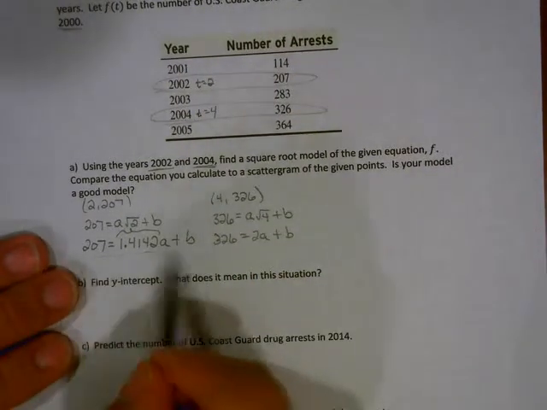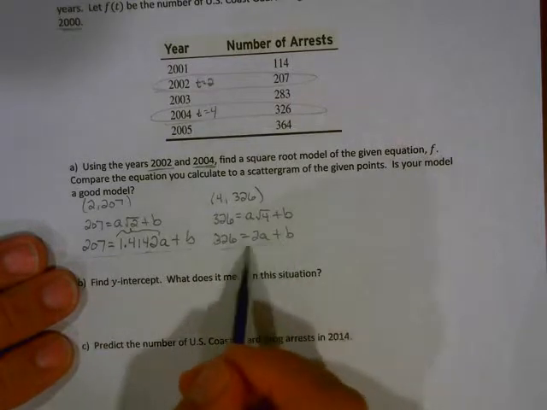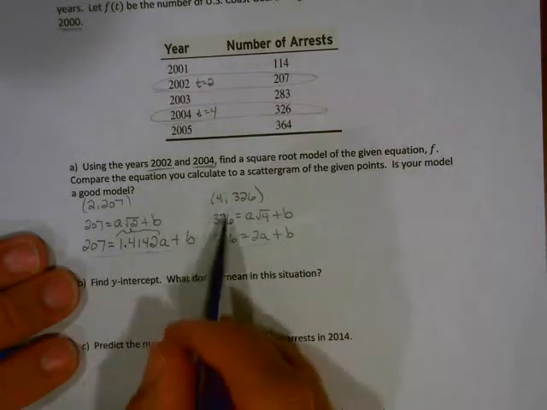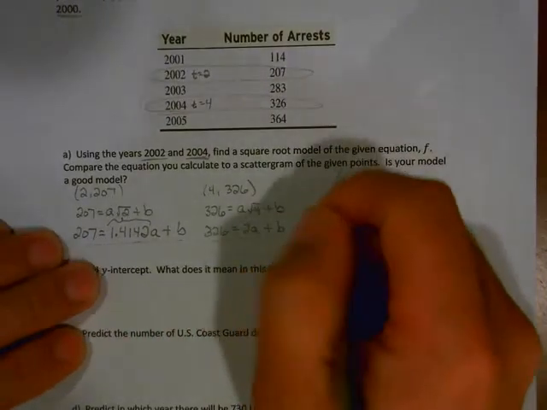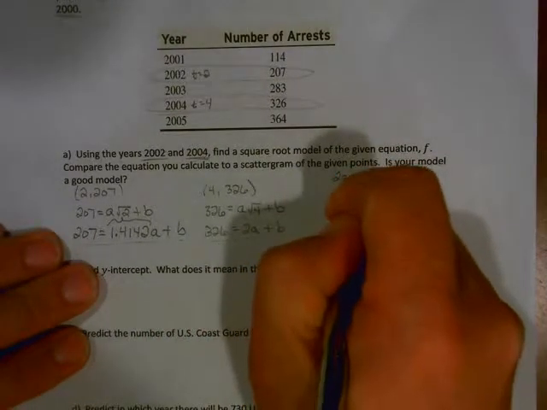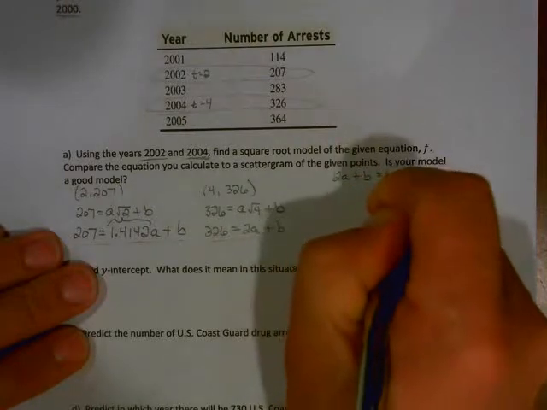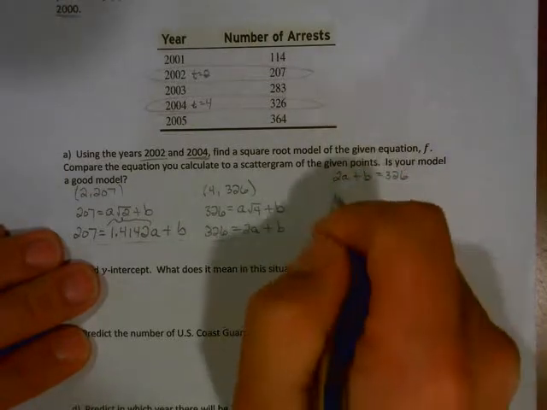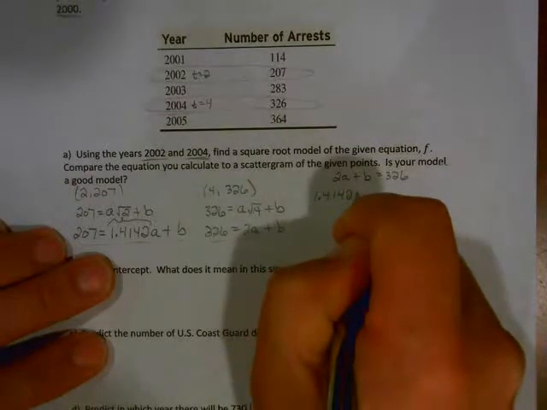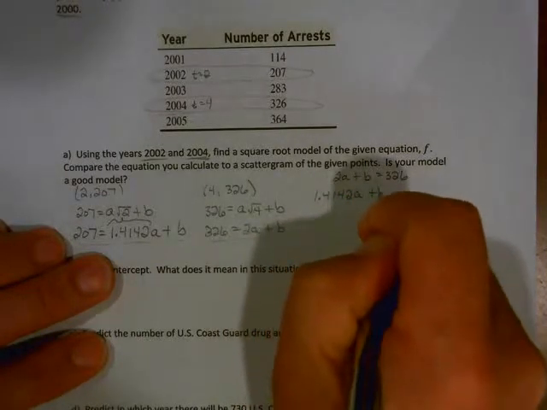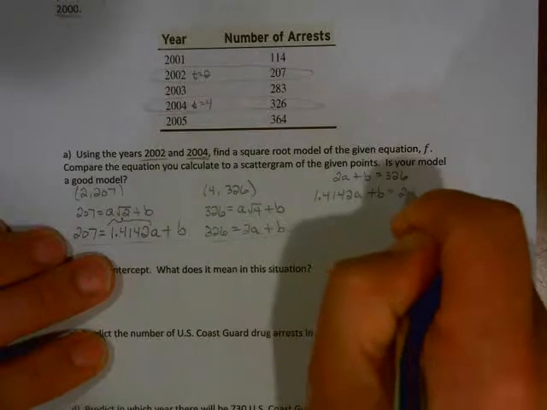So notice we have an equation, 2 unknowns, equation, 2 unknowns. We don't know what b is. We weren't given the y-intercept. So now we're going to solve this system. 2a plus b equals 326, and 1.4142a plus b equals 207.